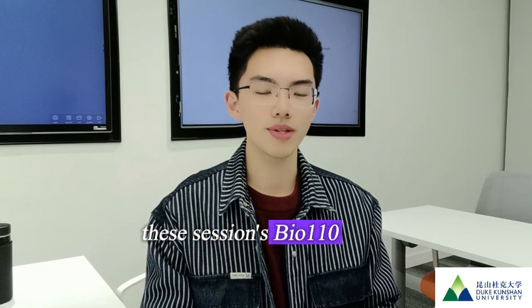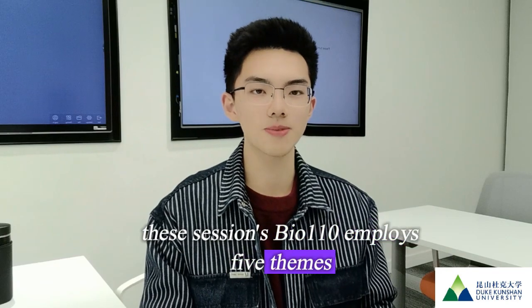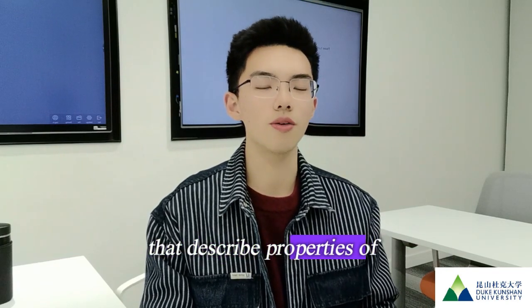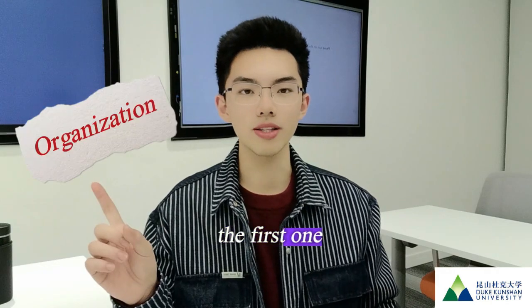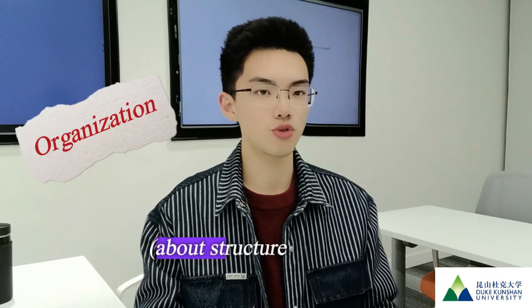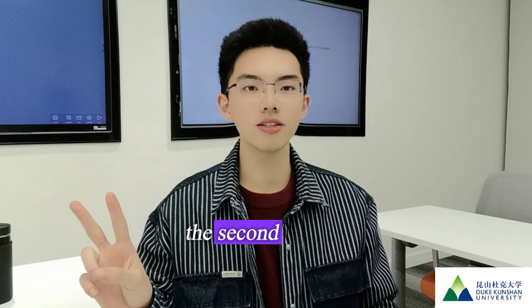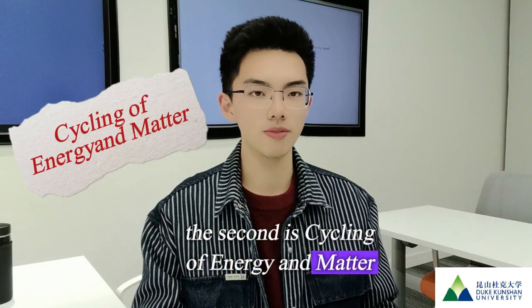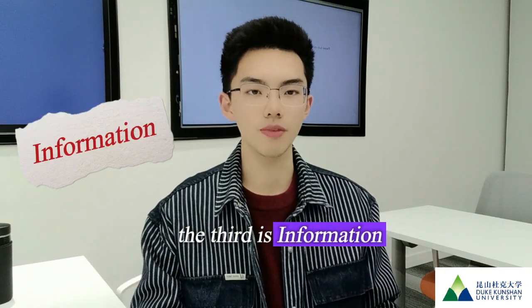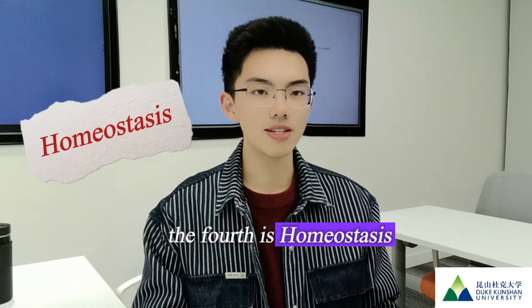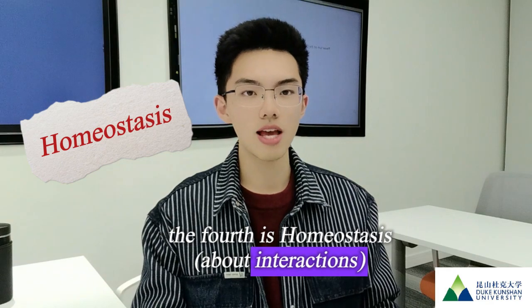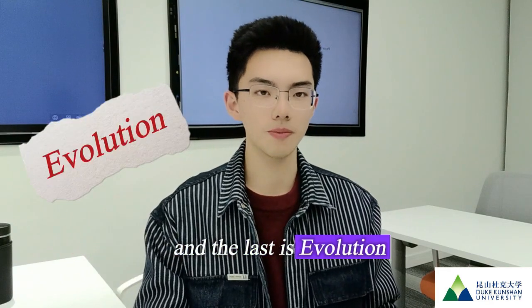This session's Bio110 employs 5 themes that describe properties of life. The first one is organization, about structure and function. The second is cycling of energy and matter. The third is information, about genetic variation. The fourth is homeostasis, about interactions. And the last is evolution.